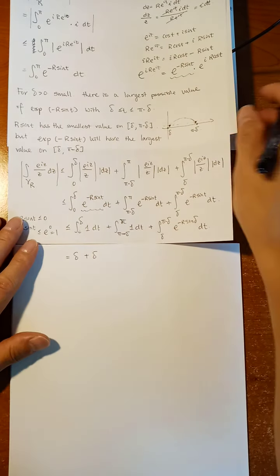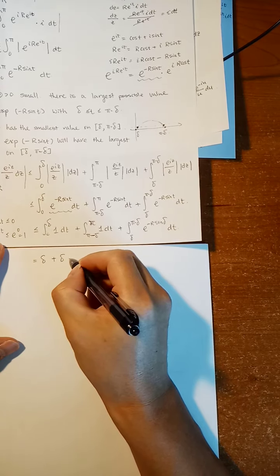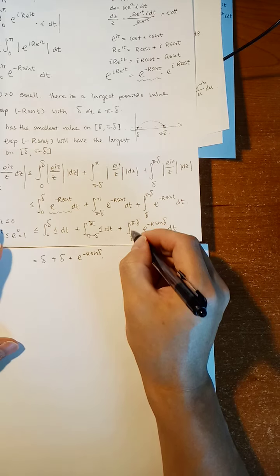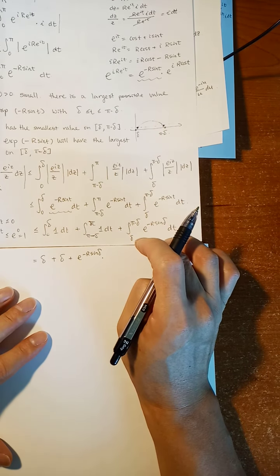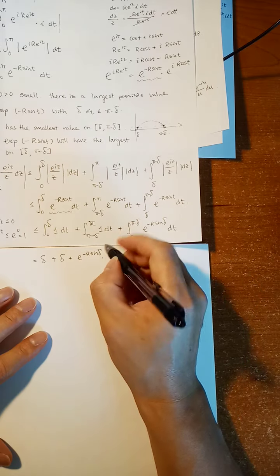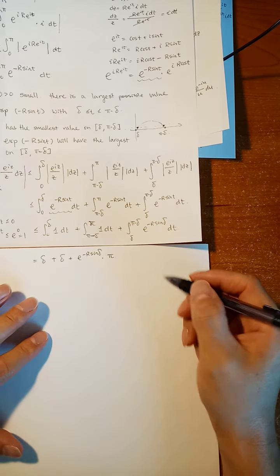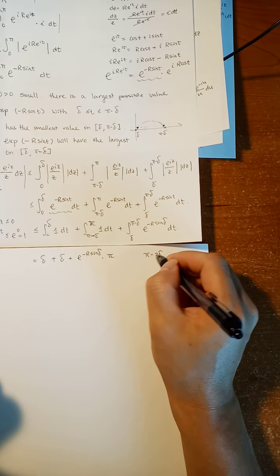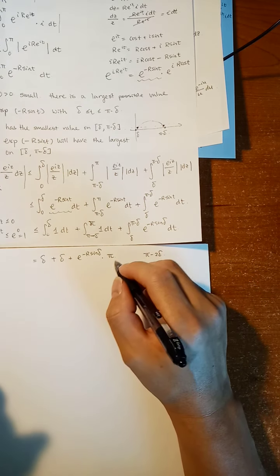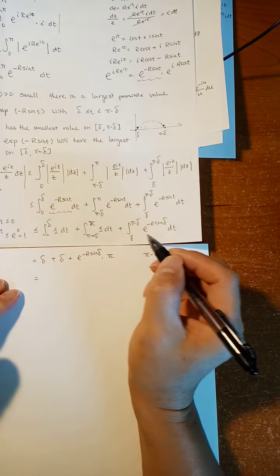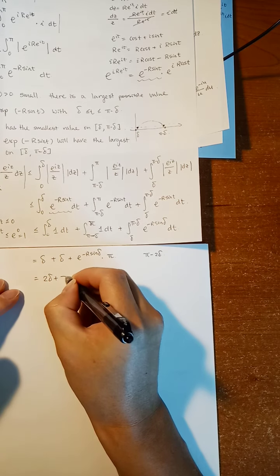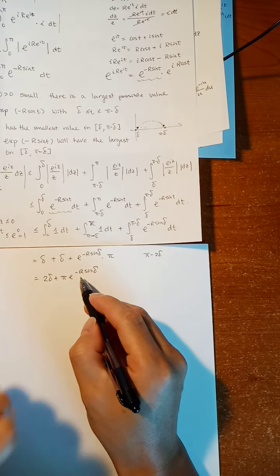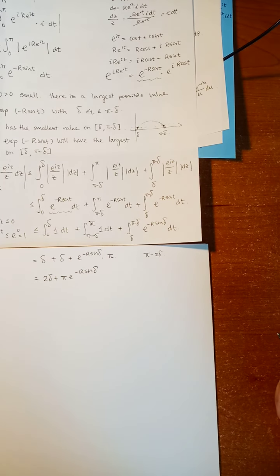And this part is going to be plus e^(-r sin delta) times the length. The length is from delta to pi minus delta, precisely pi minus 2 delta, but we drop the 2 delta, we just use pi. It's enough. Okay, so that's how in the textbook you just see that: 2 delta plus pi e^(-r sin delta).